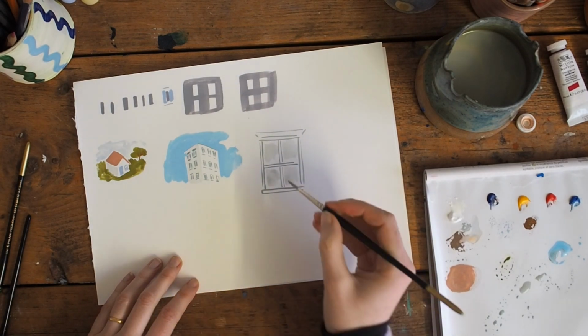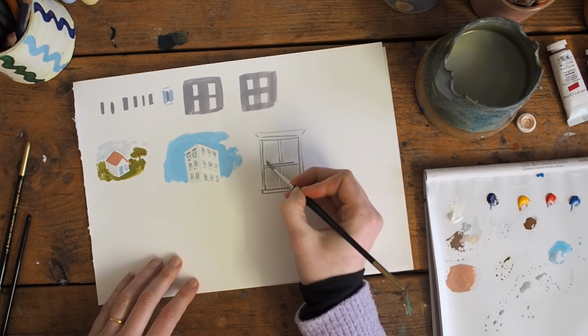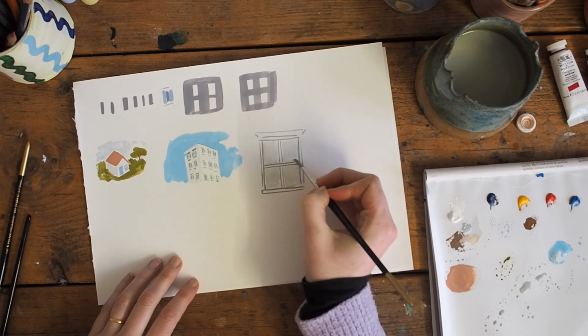Which is quite a nice technique. You can do it quite loosely, or you can go right up to the edge like that.